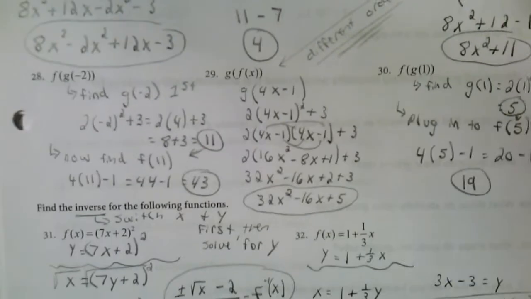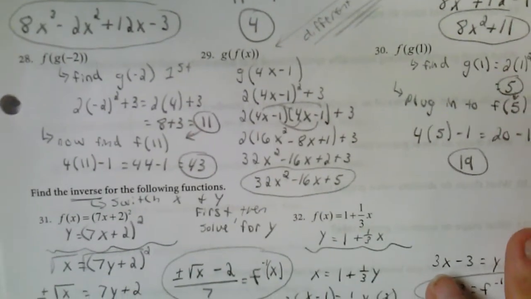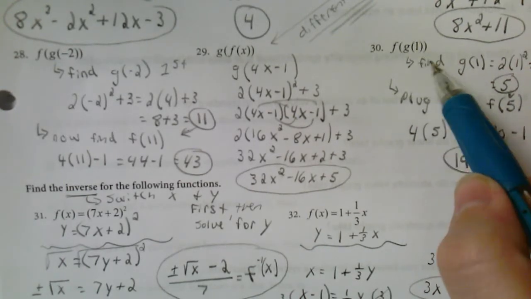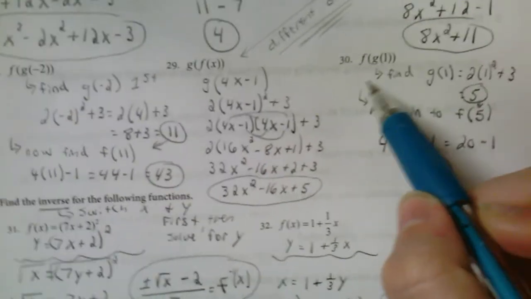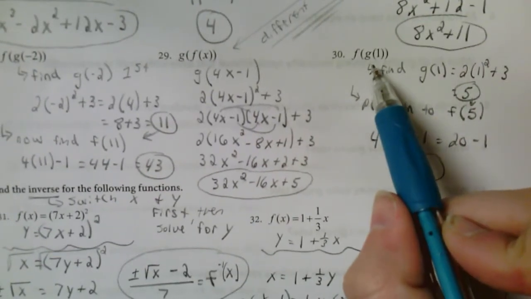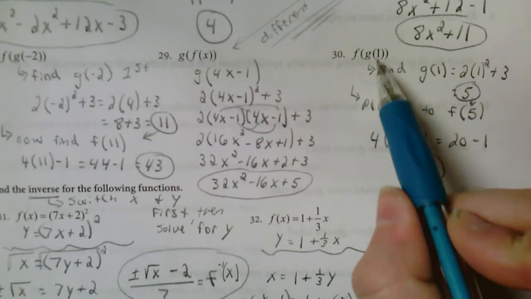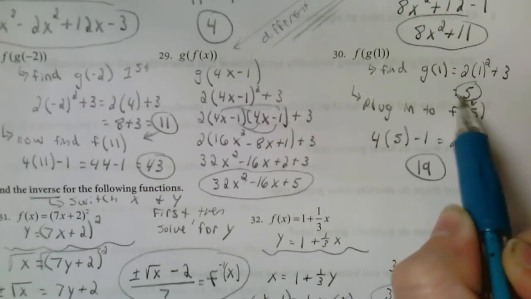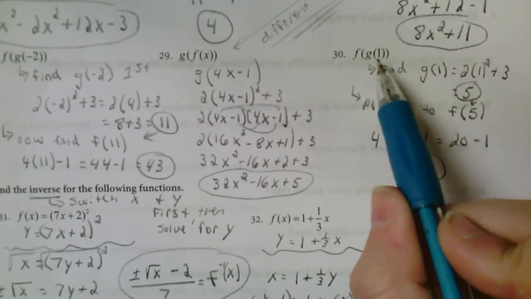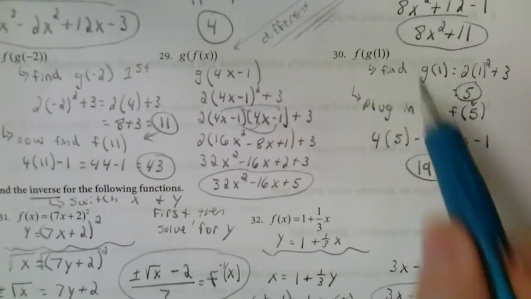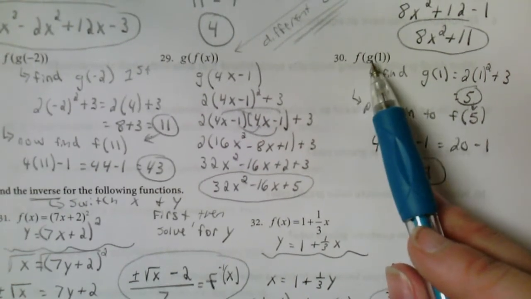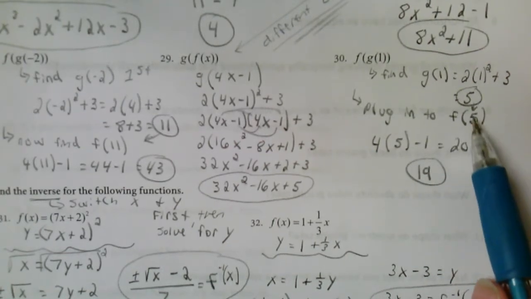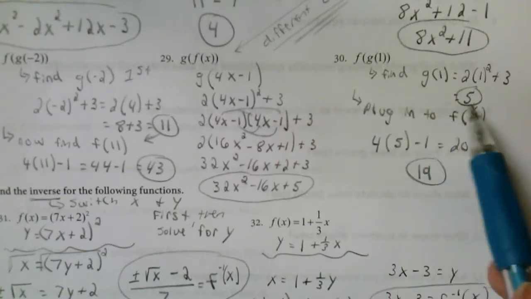Number 28 and 30 are very similar to the 3-part one that we had on the quiz. Again, I stress to you, you can just focus on the inside. If we focus on 31, what this is saying is that you have to find g of 1, and I get 5. Then you ask, what do I do with this 5? This 5 gets plugged in place of the g of 1. So instead of g of 1, I'm going to have f of 5. The 5 completely replaces the g of 1. The g of 1 is now gone, and there's only a 5 left.